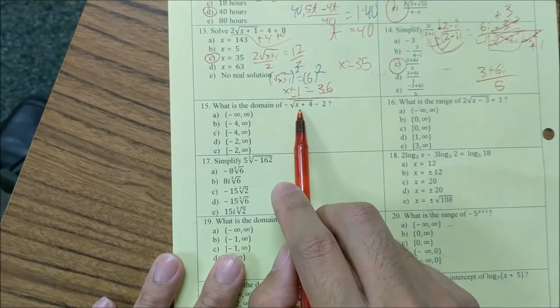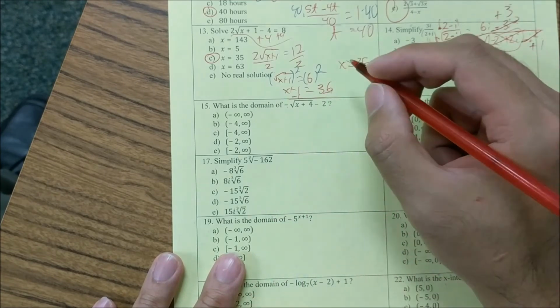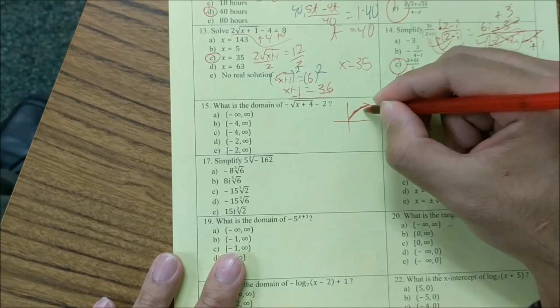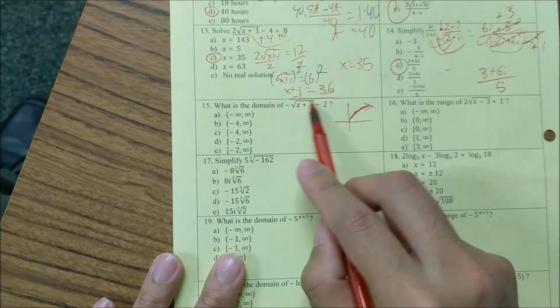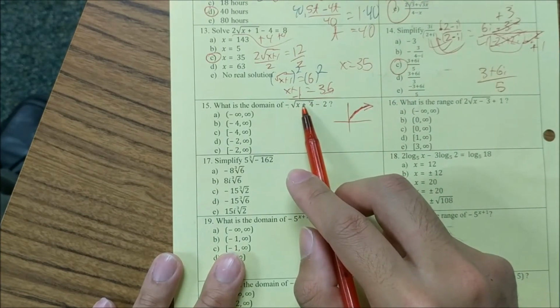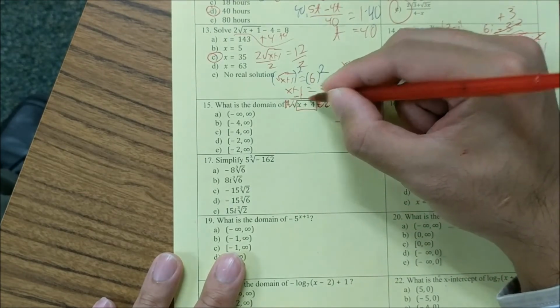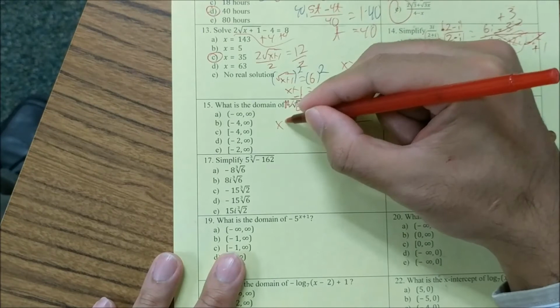15, what's the domain? Okay, so remember for the basic parent square root function, it looks like this. And the main concern is we don't want to square root a negative number. So nothing else really matters except what happens inside the square root.